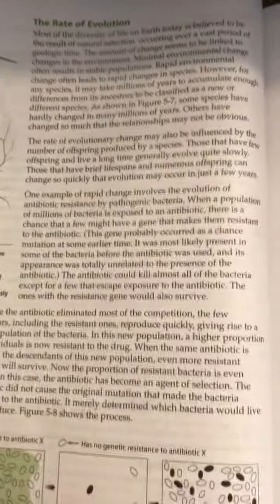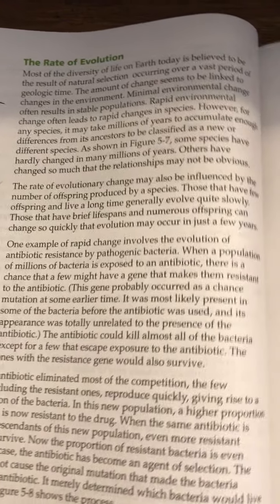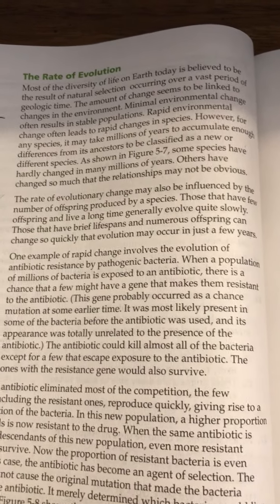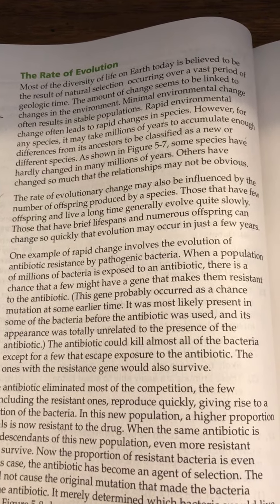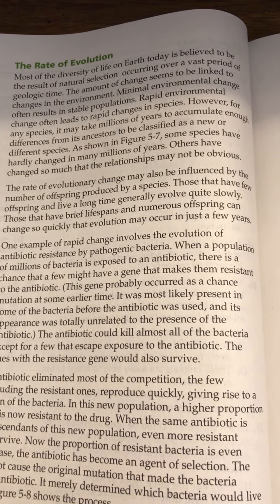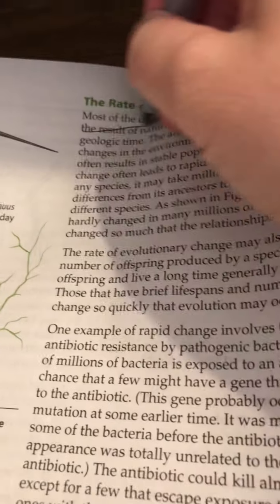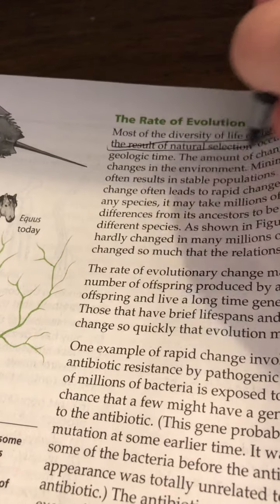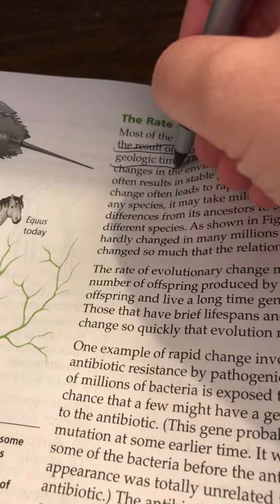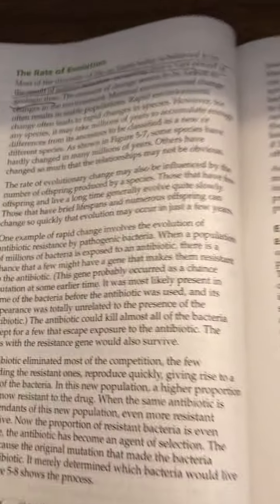The rate of evolution. Most of the diversity of life on Earth today is believed to be the result of natural selection, occurring over a vast period of geological time. So I'm going to underline that. So evolution has to take place over a long period of time.